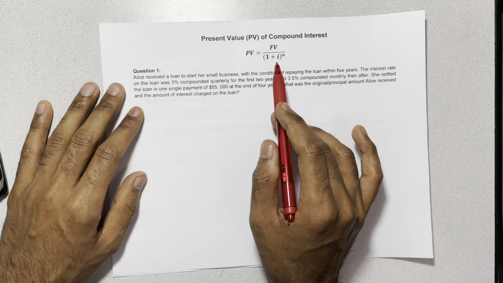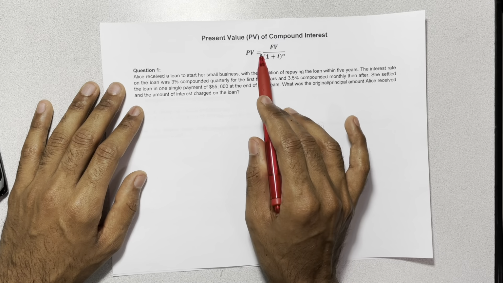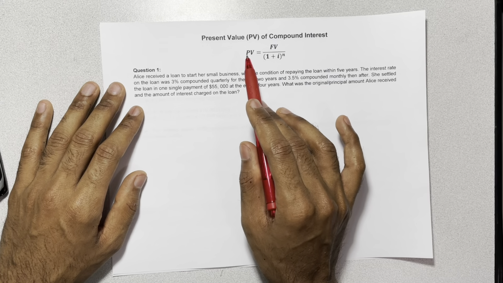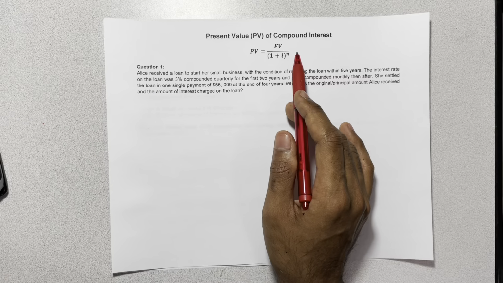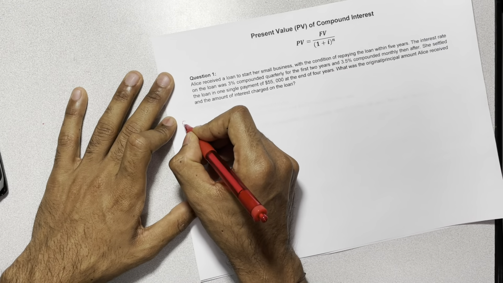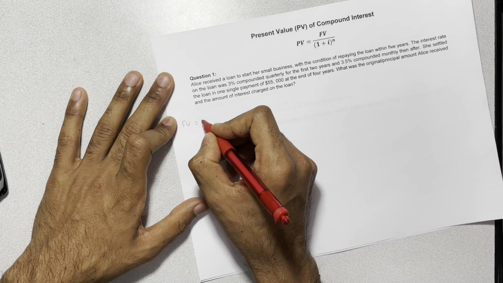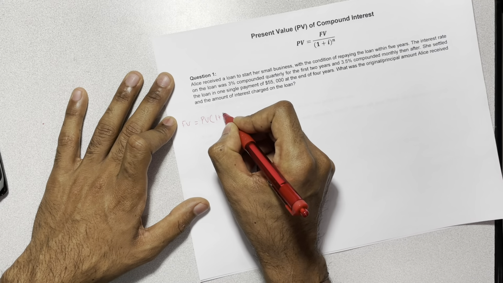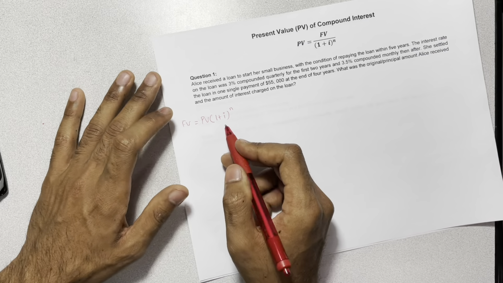So it's not a new formula. It's the same old formula that we use for future value. It's just rearranged to solve and isolate PV so that we can solve for present value. So the original formula was future value is equal to present value multiplied by 1 plus I to the power of n.